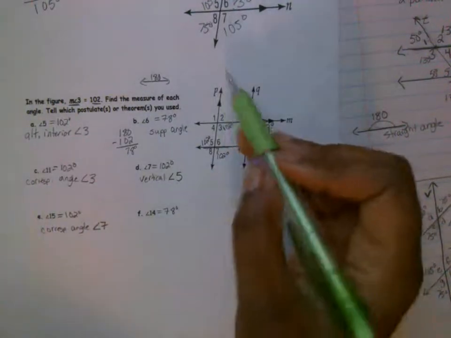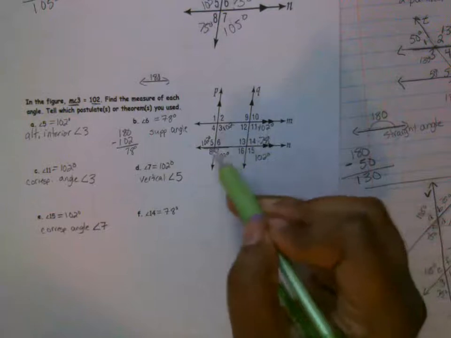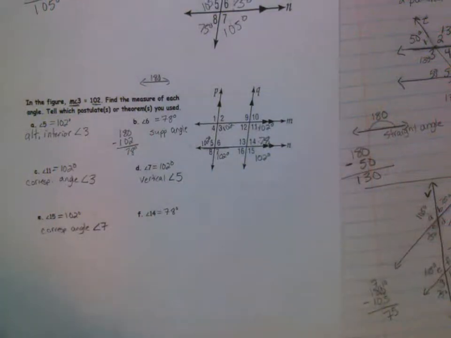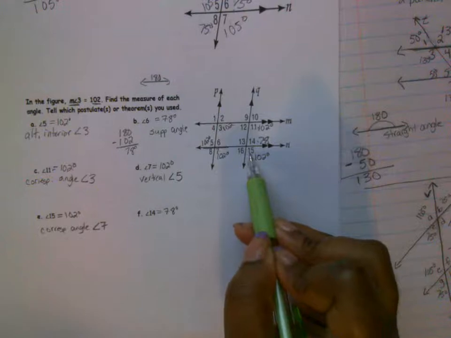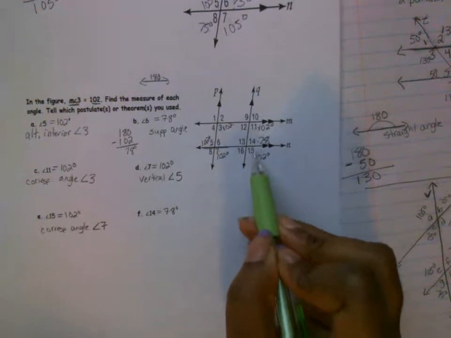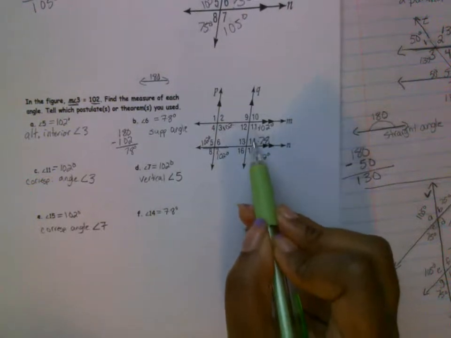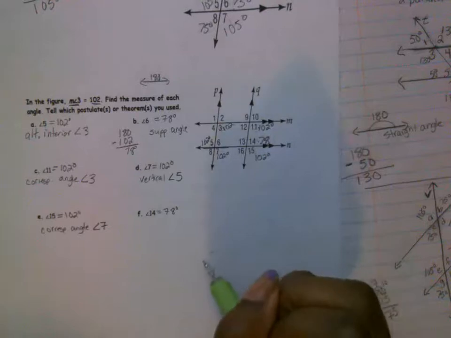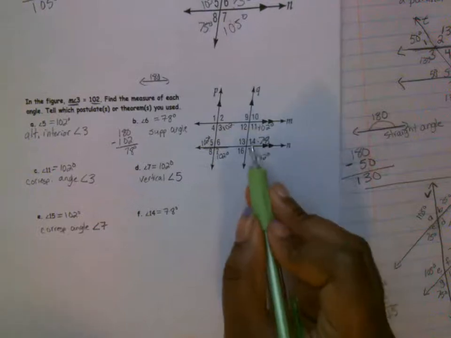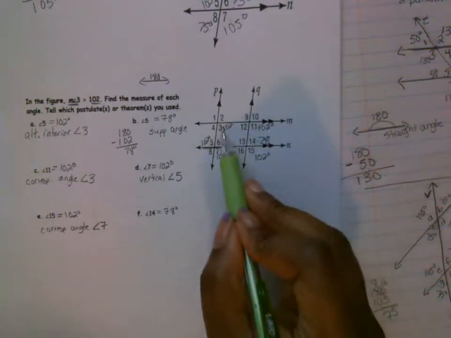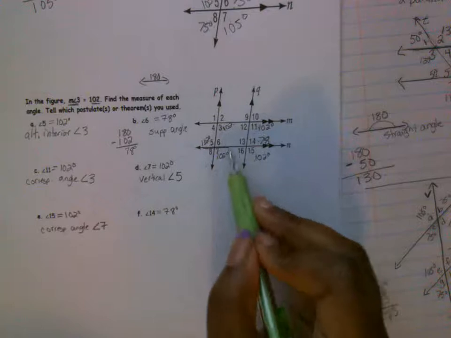How would I figure out what 14 is just from the measurements that are there? What's the relationship between 14 and 15? 78 is right, but how would I get 78 only knowing the angles that are there?